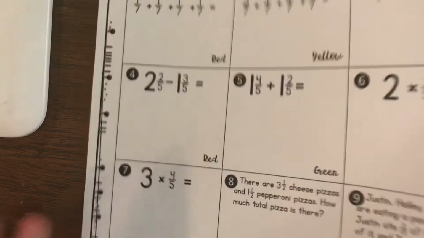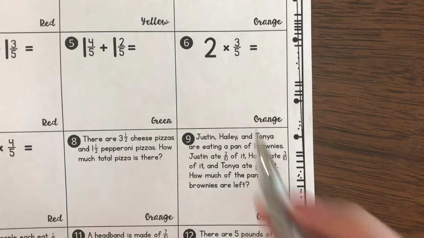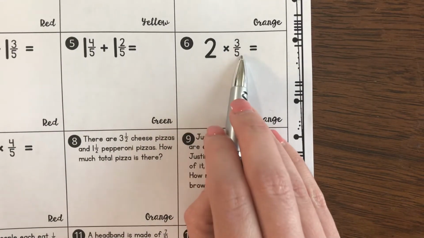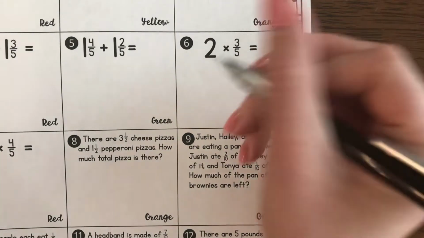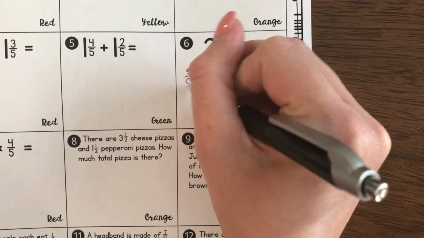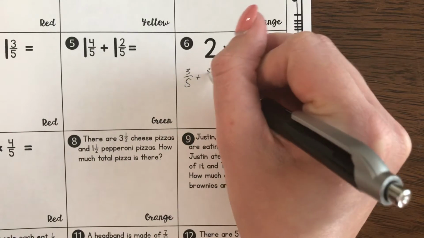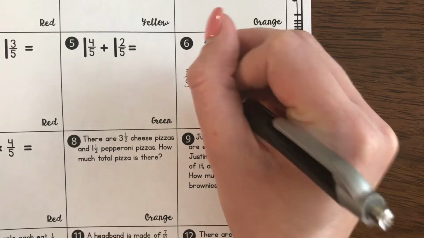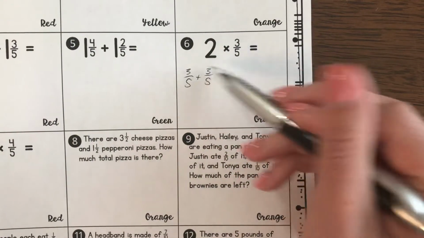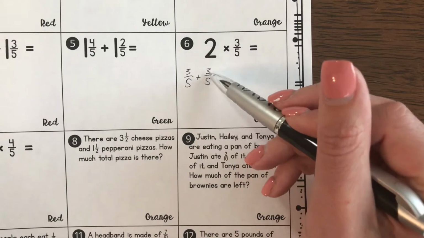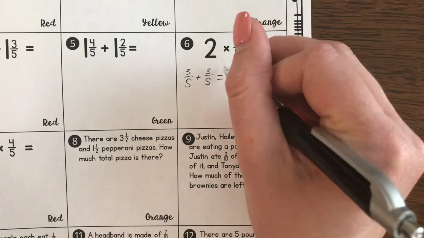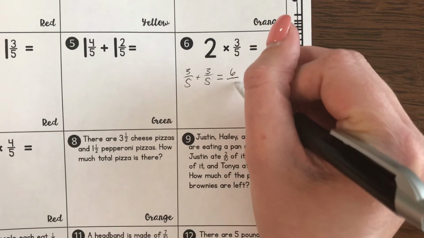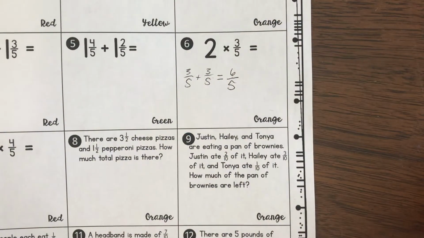Starting on number 6, multiplying our 2 times 3/5, we are going to use the repeated addition strategy today. So we're going to do 3/5 plus 3/5. Again, because that 2 whole is going to tell us how many times that we need to add it. So 3/5 plus 3/5 would give us those 2 3/5 that we need. And then taking those down, we got 3/5 plus 3/5 is going to give us 6/5.